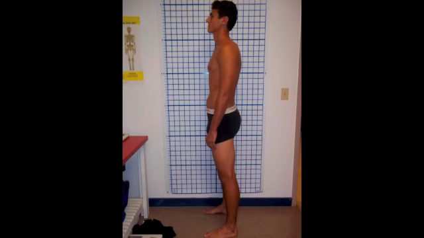From the left lateral view, we noticed that his shoulders were rounded. He showed the same abdominal pooch. He had lordosis in his lower back, and his knees were anterior to the ankle.